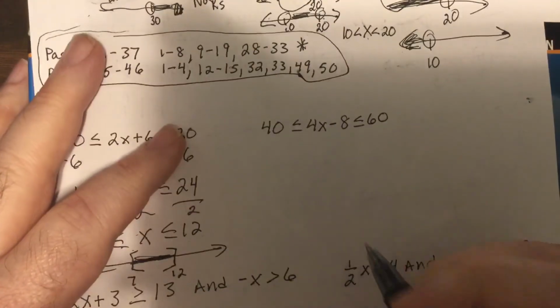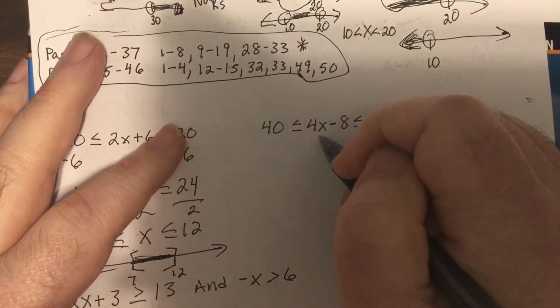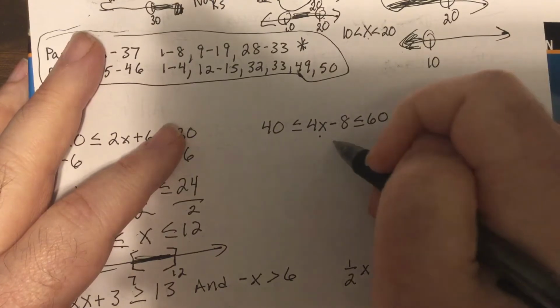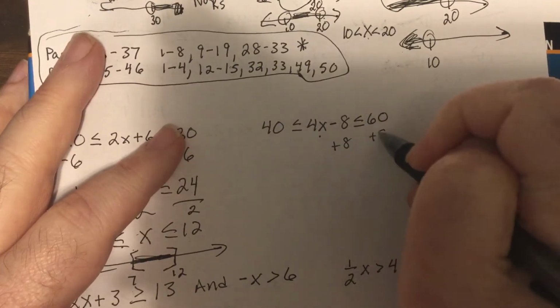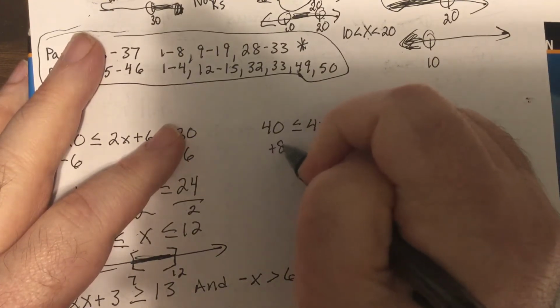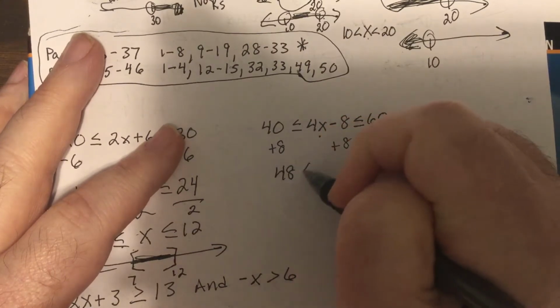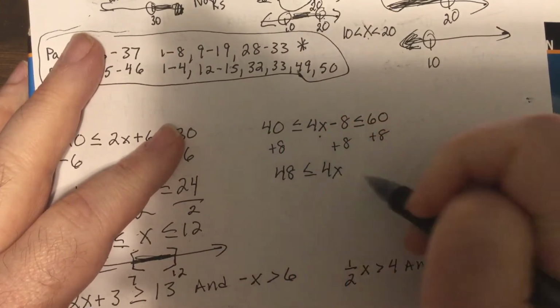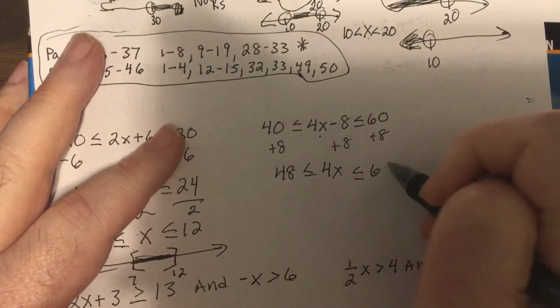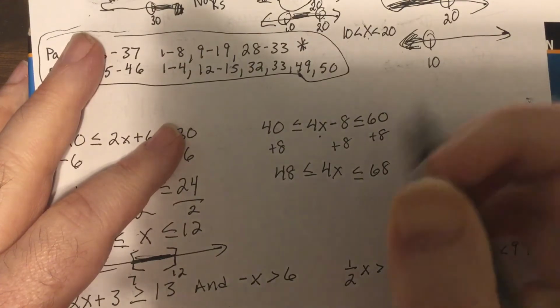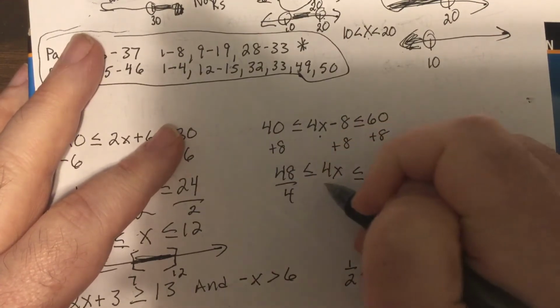Okay, this one. I want to get the x by itself, so I would add 8, but you have to do it to all three things. So 48 is less than or equal to 4x, which is less than or equal to 68. And then divide everything by 4.